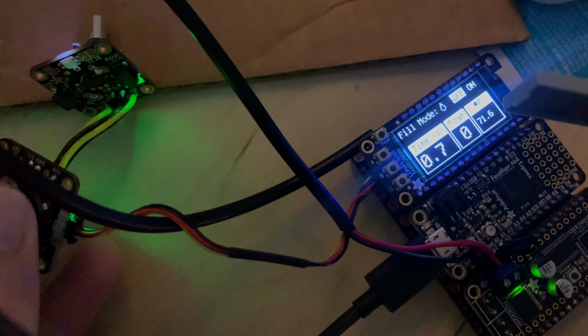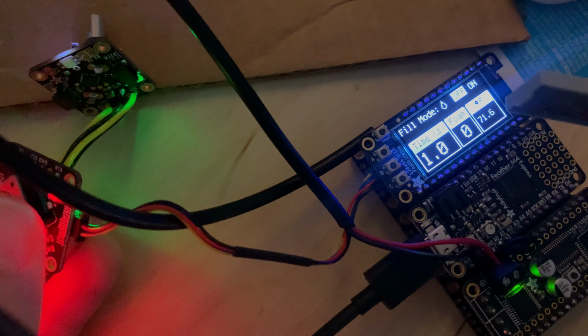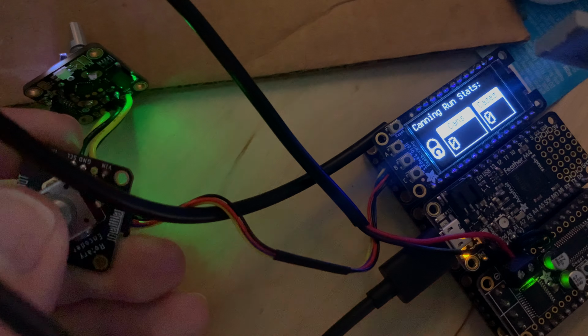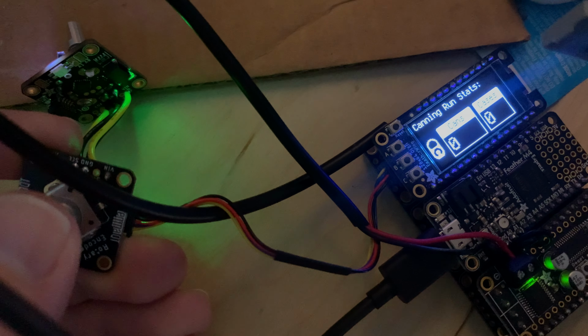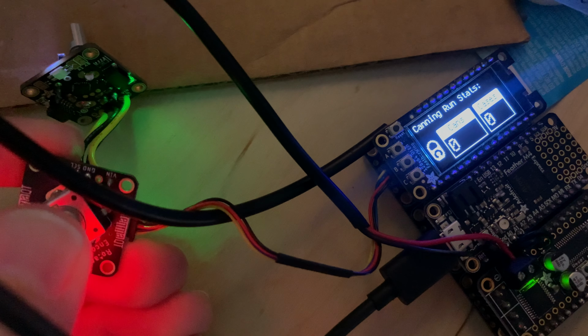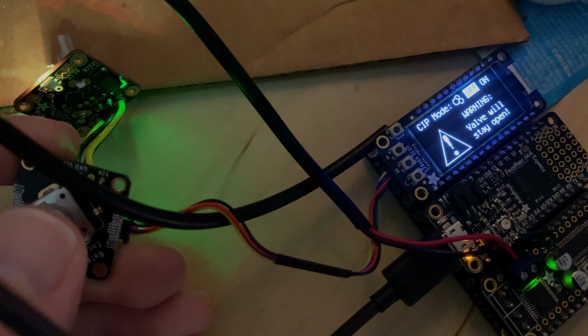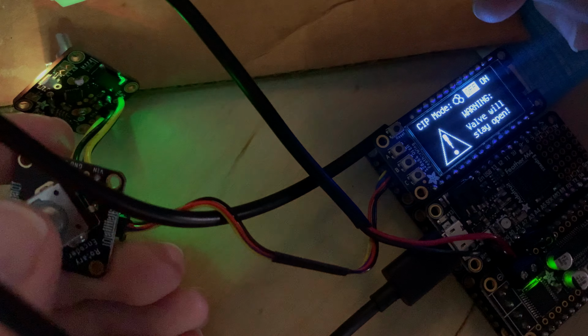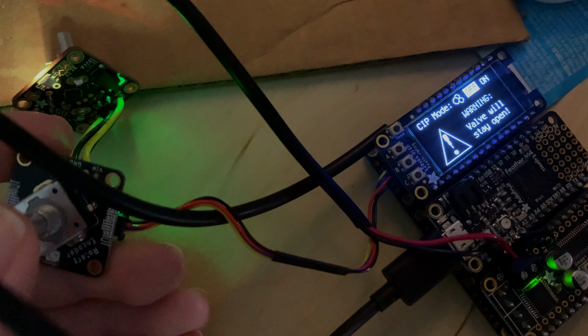I turn the dial. Let's turn it to 1 second on my fill time. And let's cycle through the next program. So I'm gonna click this encoder. So there's my stats menu. We haven't run anything yet, so it's not logged anything. And then there's my CIP menu. Again, the off and on button is tied to this rotary encoder B over here.